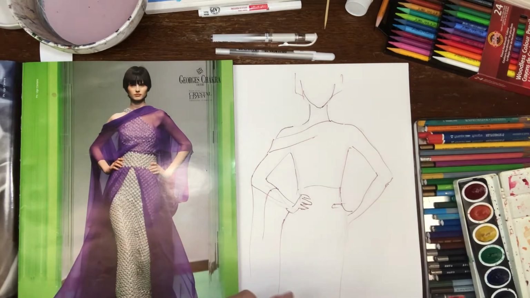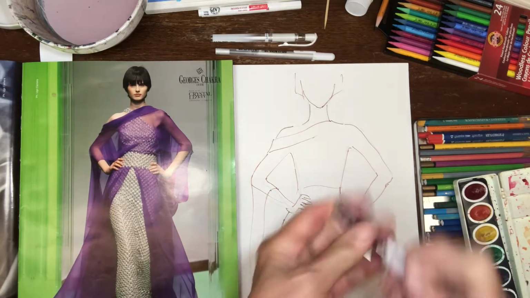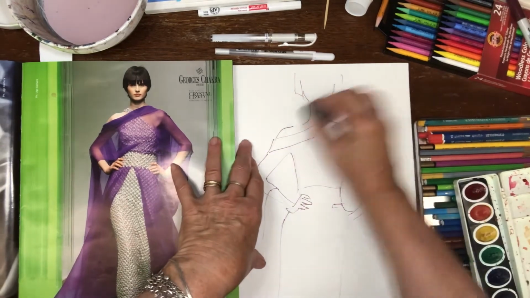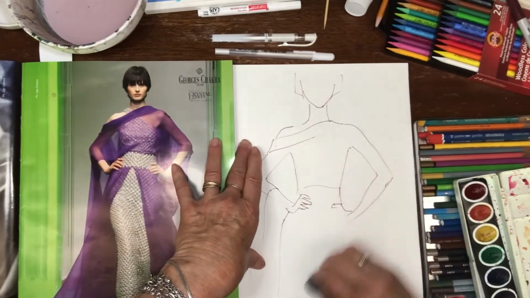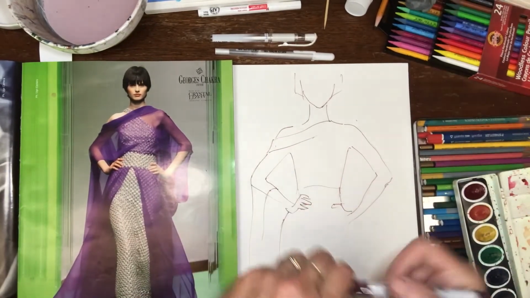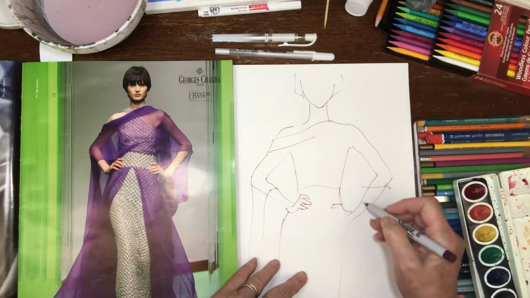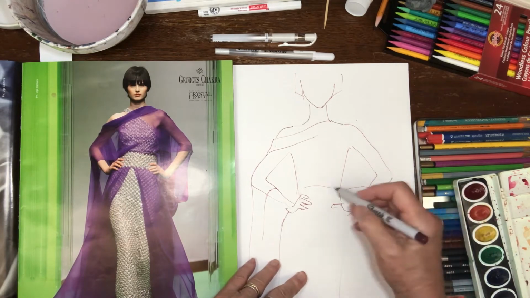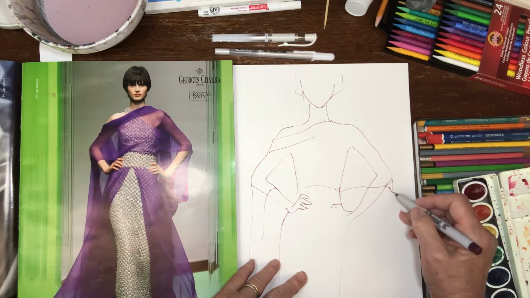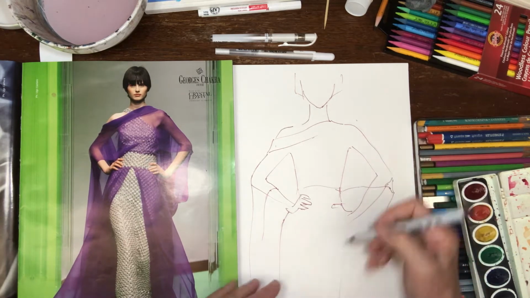So that's enough to know what's going on. That's all I really need. Let me erase my pencil. Actually, I didn't show where it ends here. It seems to be going into the waistband, and then it kind of hangs down from there.